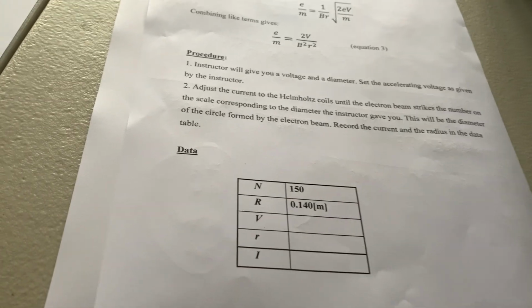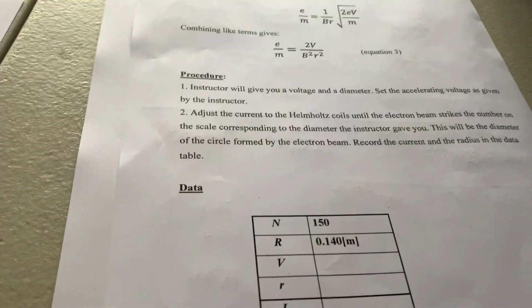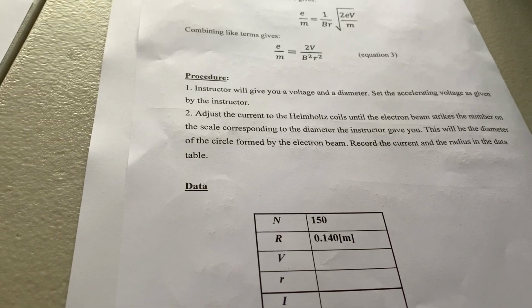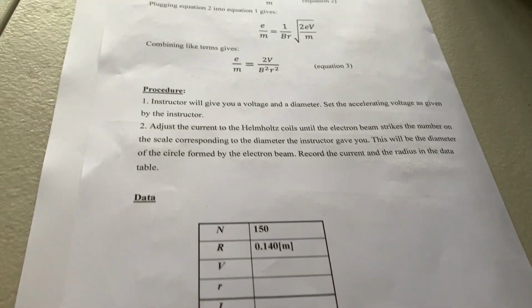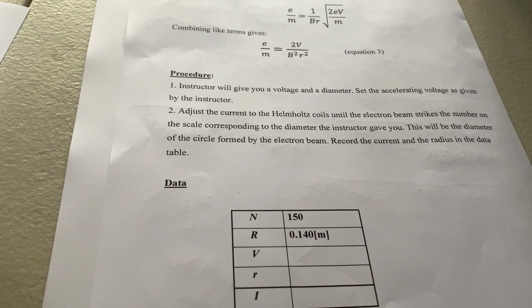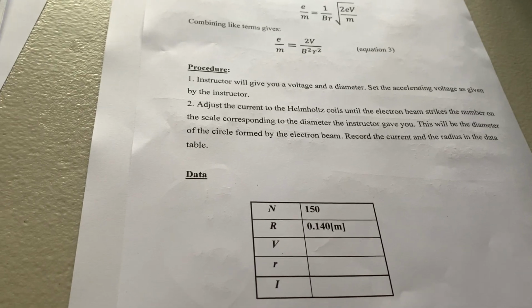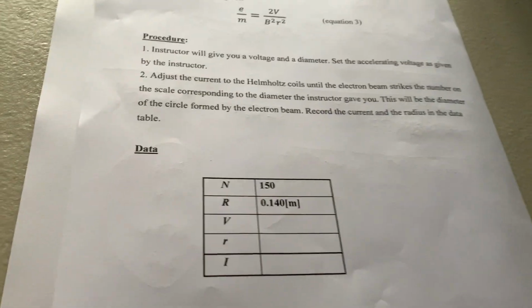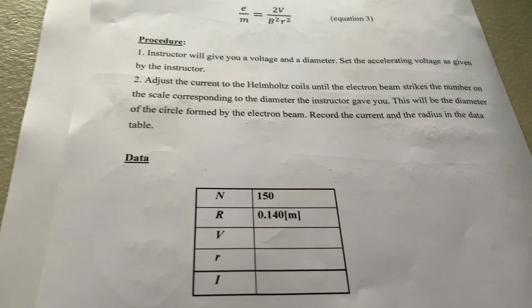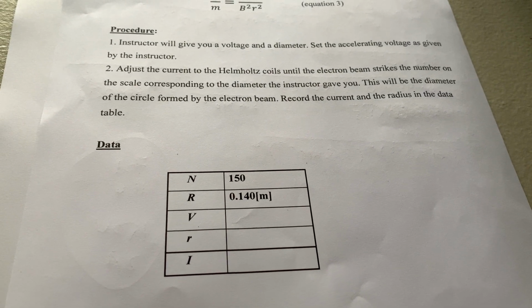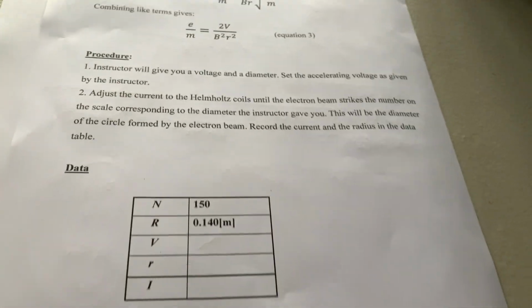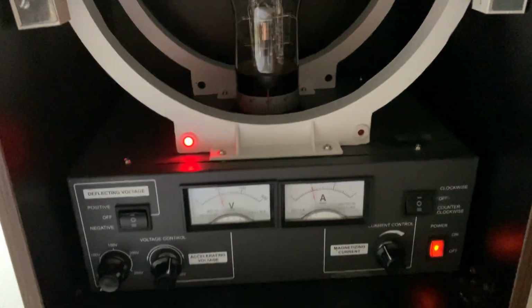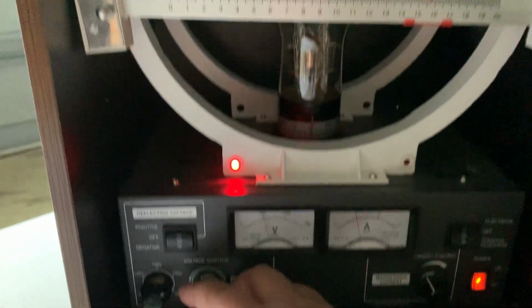The first one is the number of turns in the Helmholtz coil, and it's 150 turns, and the radius of Helmholtz coils is 0.140 meters. The first voltage, I don't know, let's do 150 just to make it brighter.